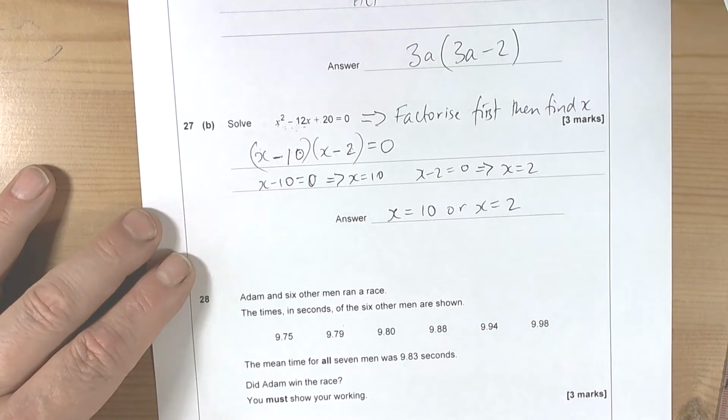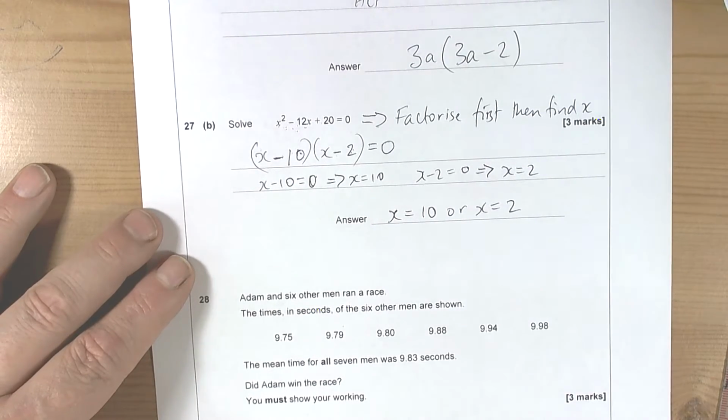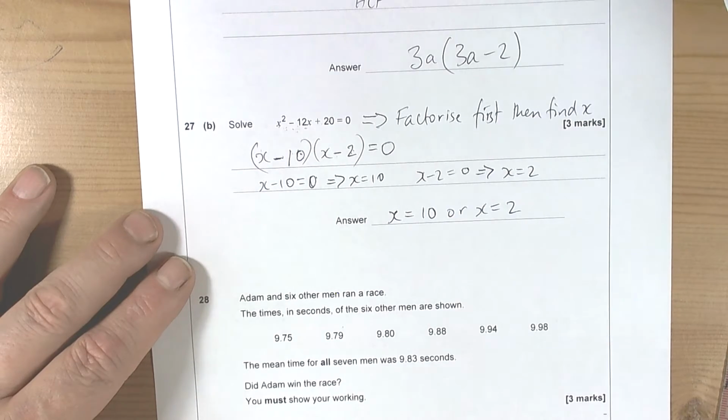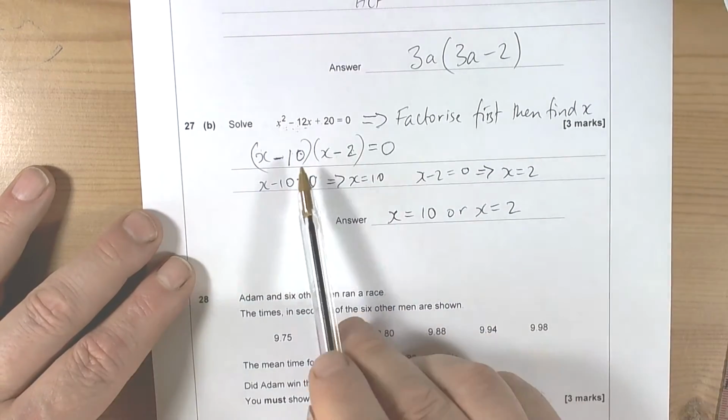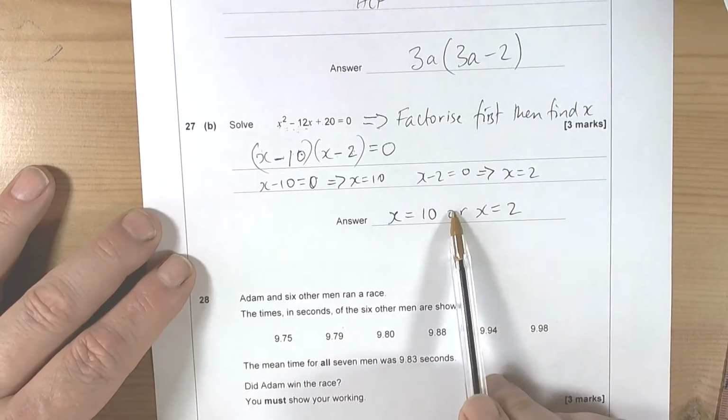Quite a hard topic, factorising, on the foundation papers, but it's going to be one of those topics that occurs quite often because it links in quite nicely with the higher papers. It is a technique that once you've learned some patterns with it, it tends to be fairly straightforward. So if you've got time, it's worth practising it. So that's how that question could be answered.